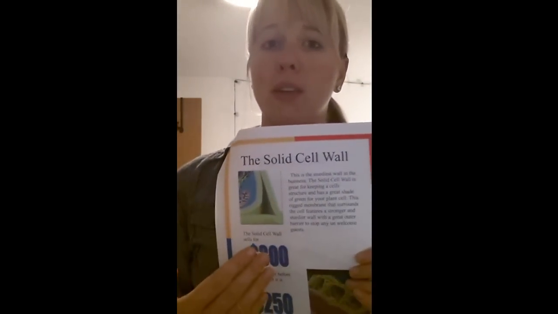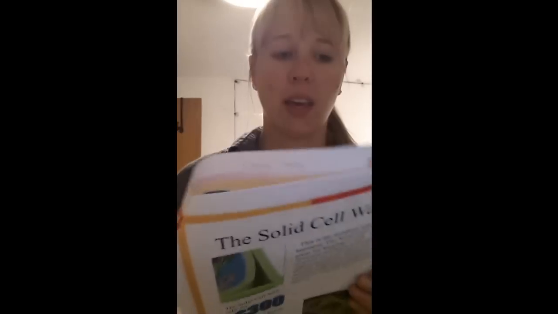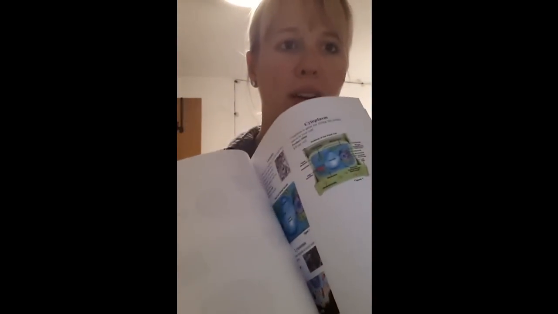Cell wall, if you were selling to an animal cell, you wouldn't put this in there because an animal cell doesn't need it, etc. So a catalog, you're basically selling the organelles, you create a little contact information and whatnot, make it look nice. Here's another example, also to a plant cell, where they broke down selling the different things. They even created a little order form page here and all the information that was needed to finish up the project.